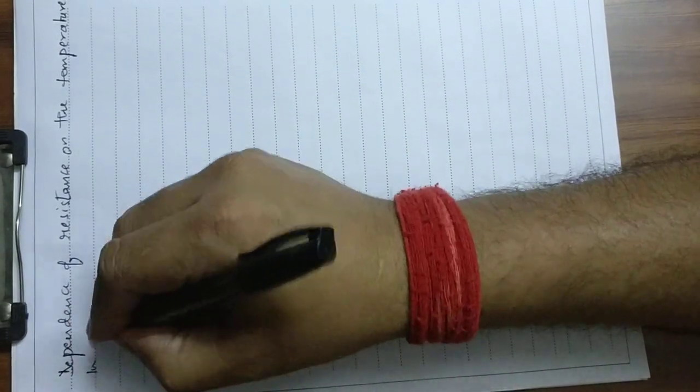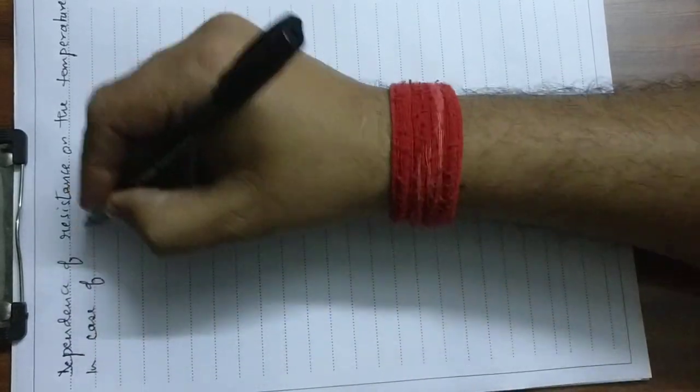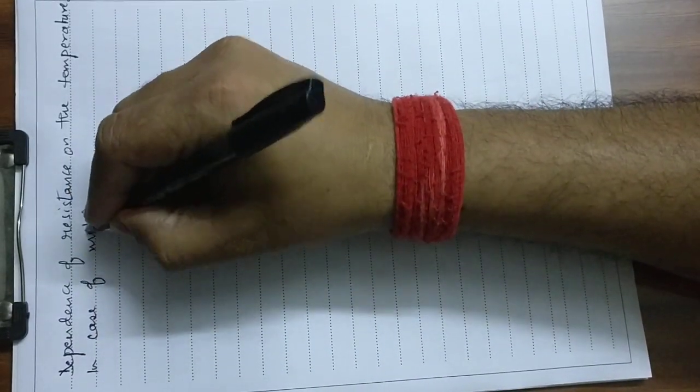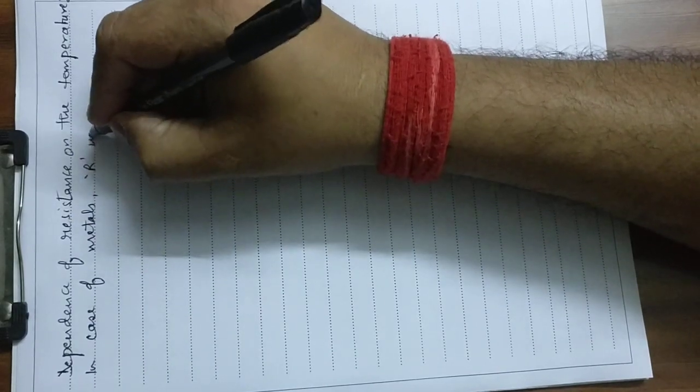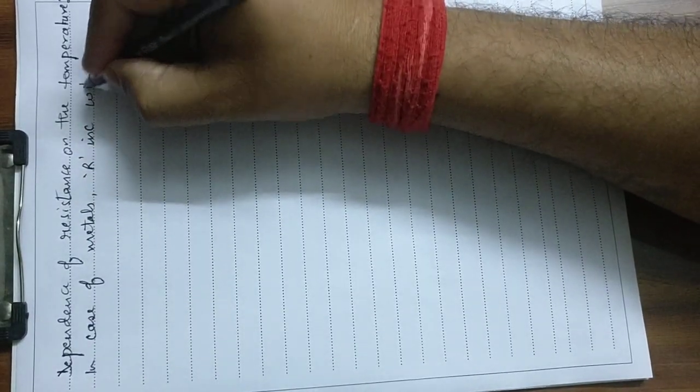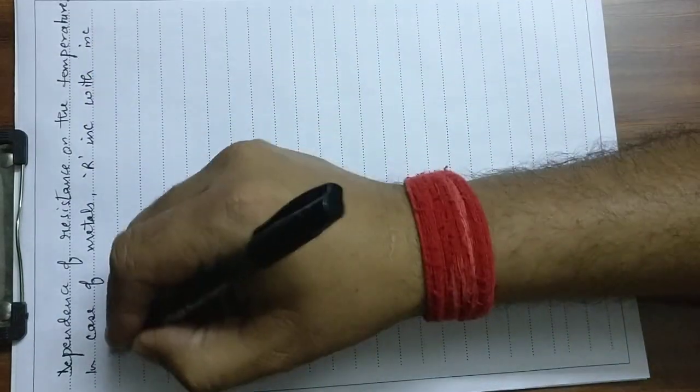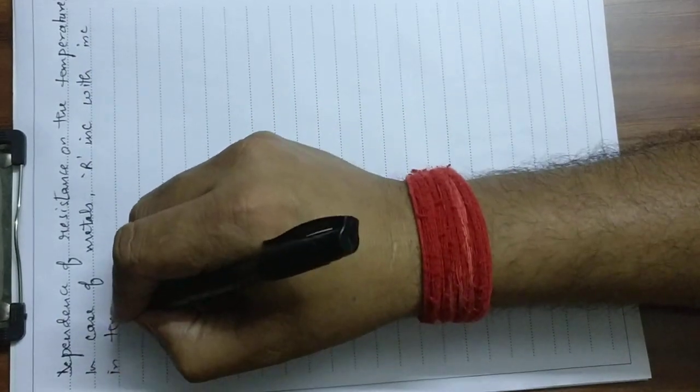In case of metals, resistance increases with increase in temperature.